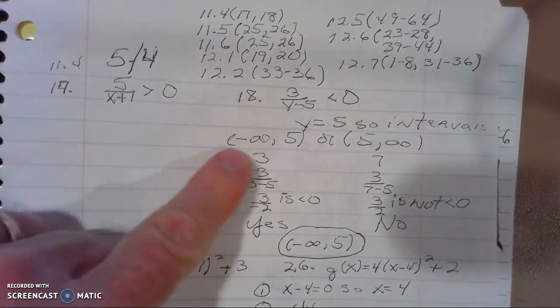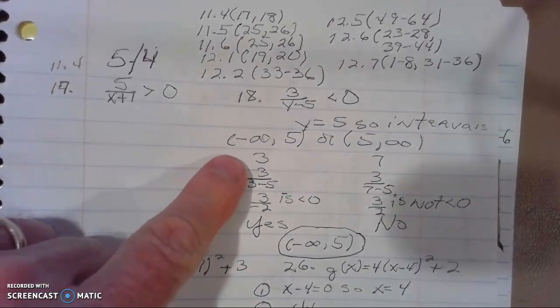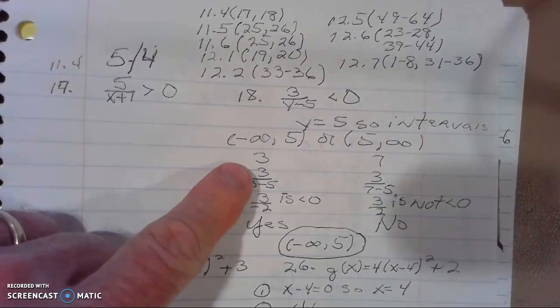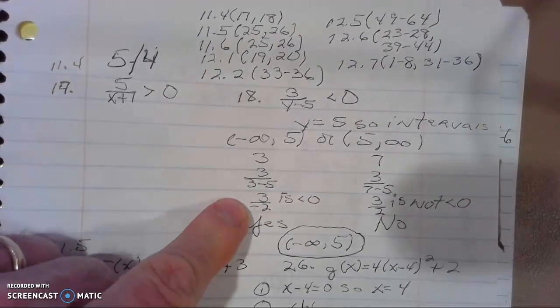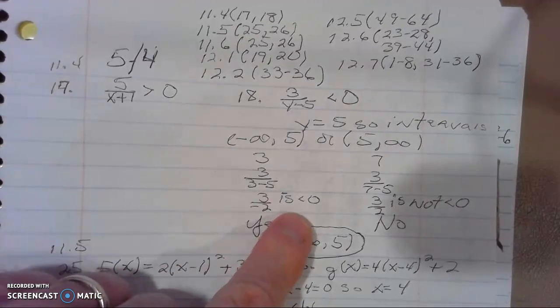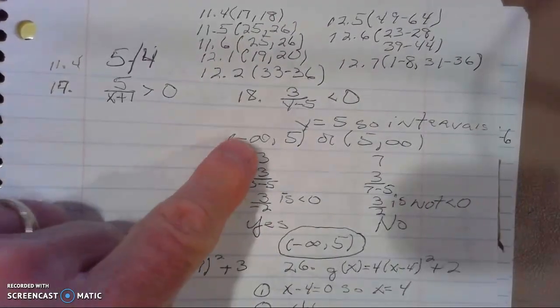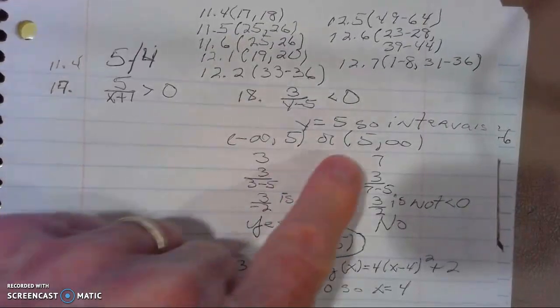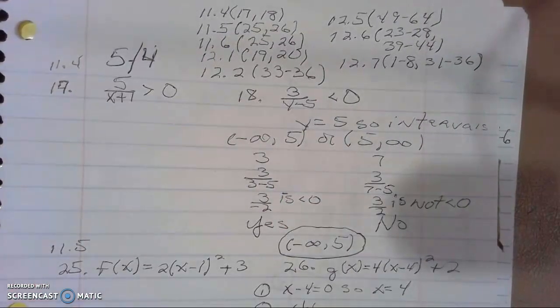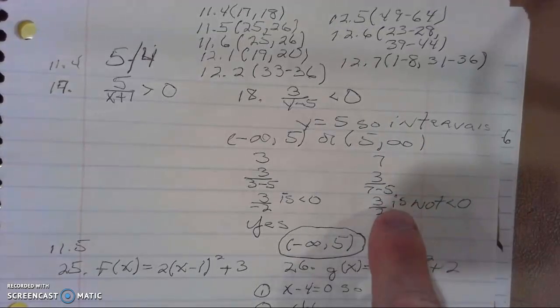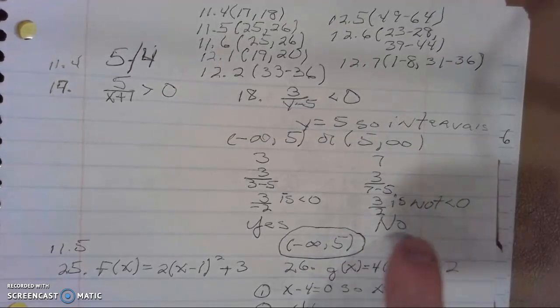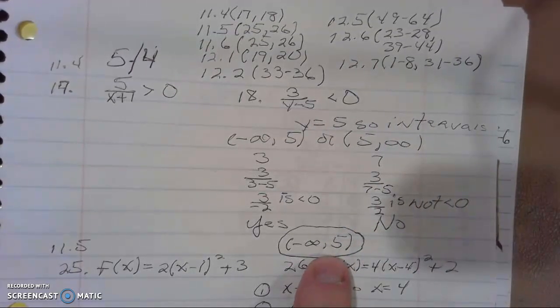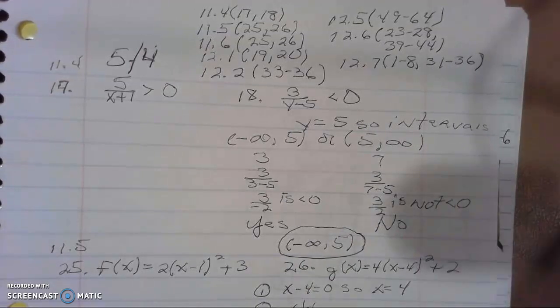So we try any number in the first interval. 3 is in the first interval. So 3 over 3 minus 5 is 3 over negative 2. That's a negative number. That is less than 0. So that interval does work. Then we try the other interval, 5 to infinity. I chose the number 7. Gives me 3 over 7 minus 5, 3 over 2. 3 over 2 is not less than 0, so that interval did not work. So this is the interval that did work.